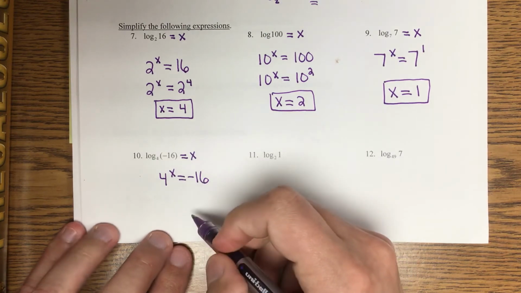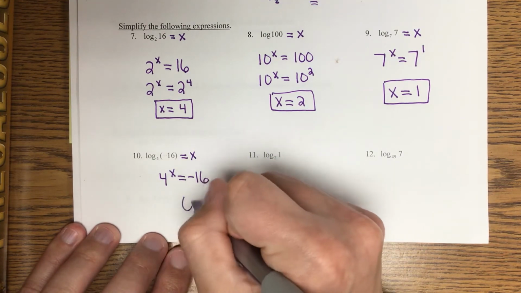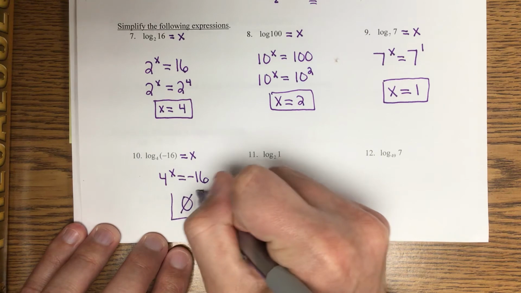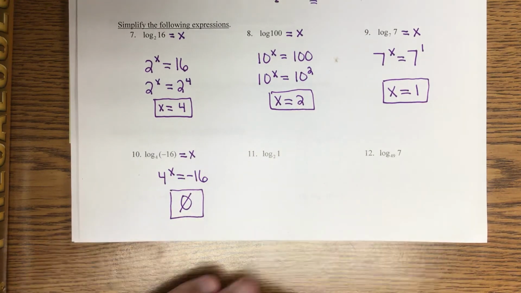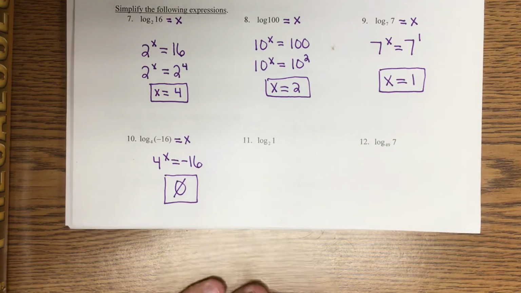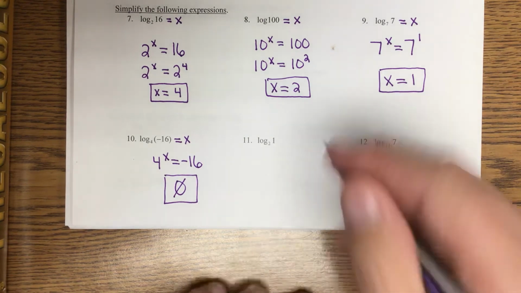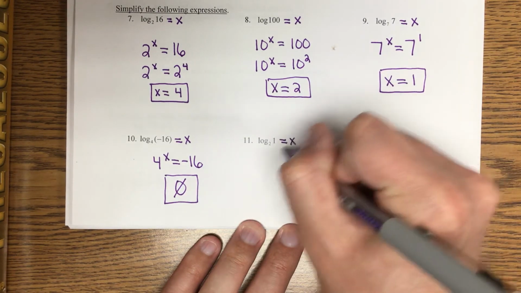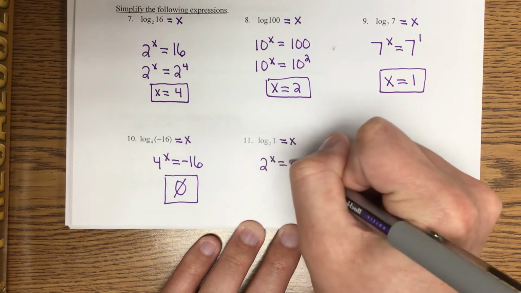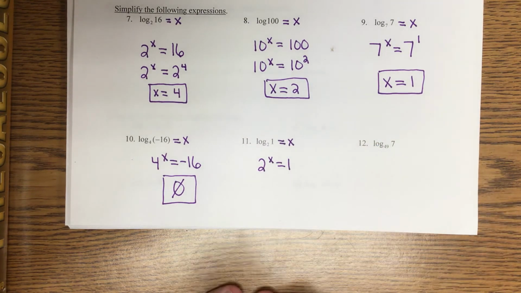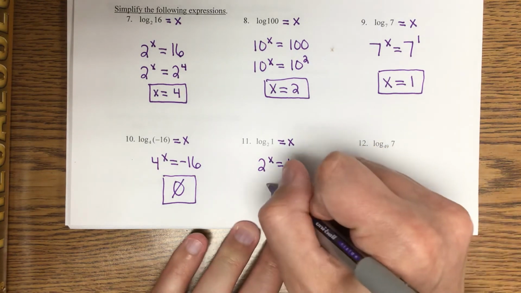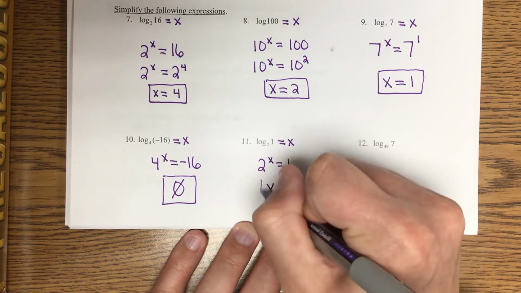If you recall from the day 2 notes, there is no exponent that will change 4 to a negative number because of asymptotes. For problem number 11, I want to know what power on 2 gives me back 1. We talked about this as a special case. What power on any number changes it back to 1? That's 0.